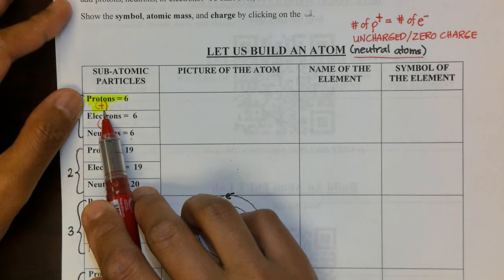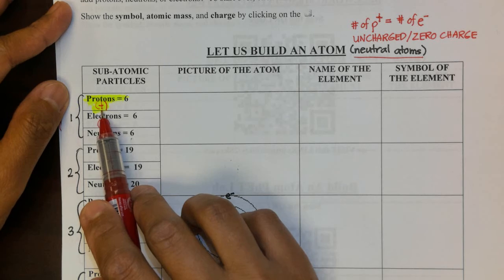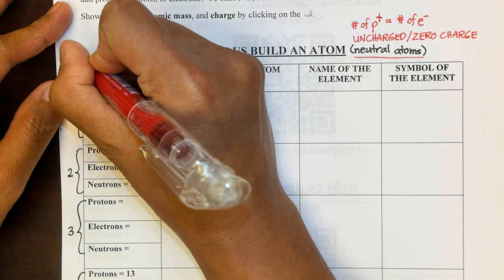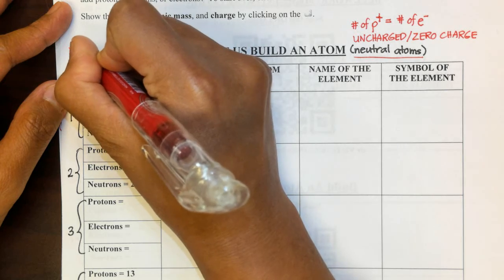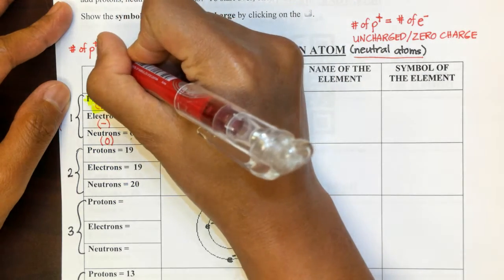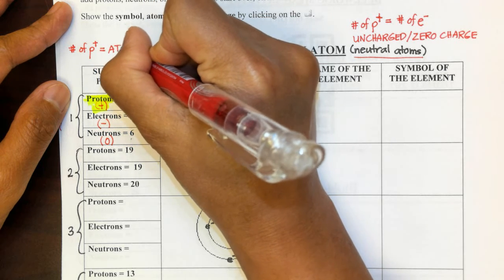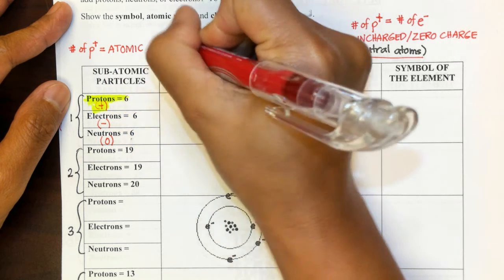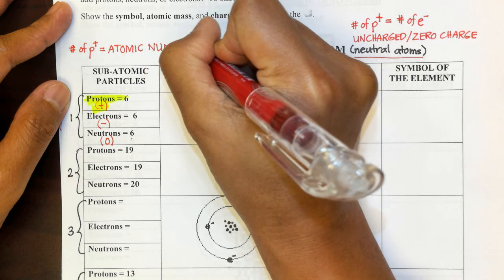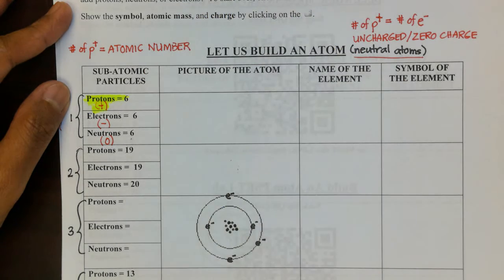So, what is so special with the positive protons? The number of positive protons is always equal to the atomic number of the element. Let me repeat.